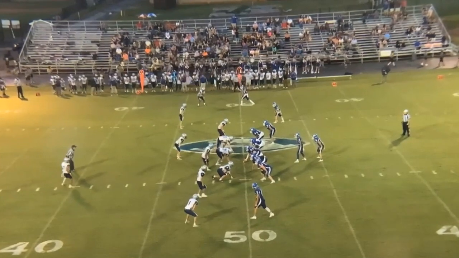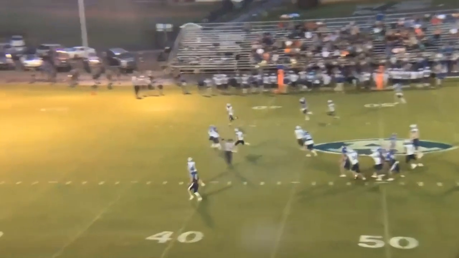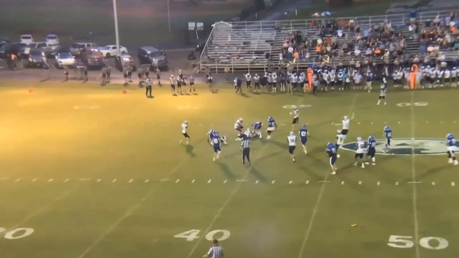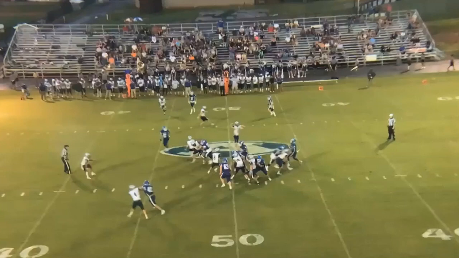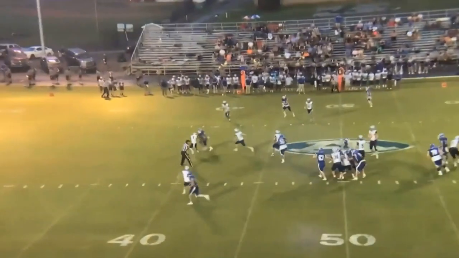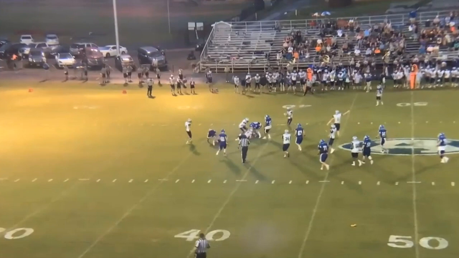Alright, a few things to look at on this play. The flag you see is going to be for an ineligible downfield. Unfortunately, it's not there. It was not a correct call. Nevertheless, it was called on the field, so we must enforce it. We have a catch, fumble, recovered by the defense.